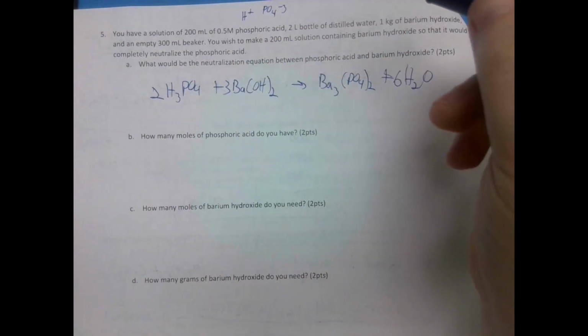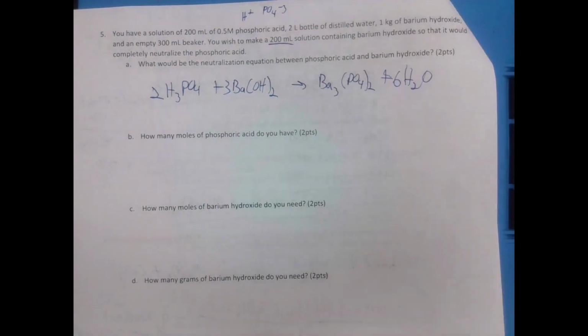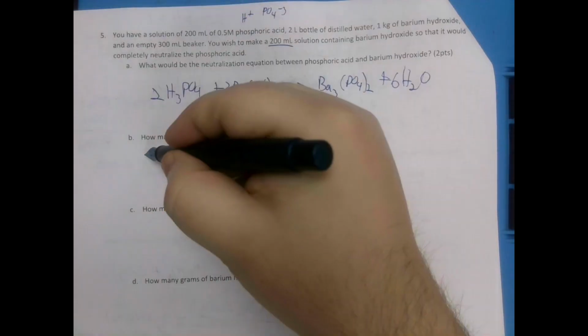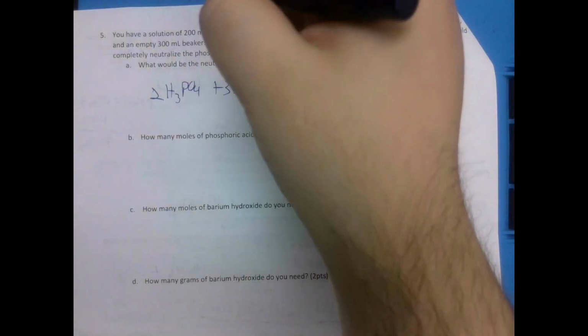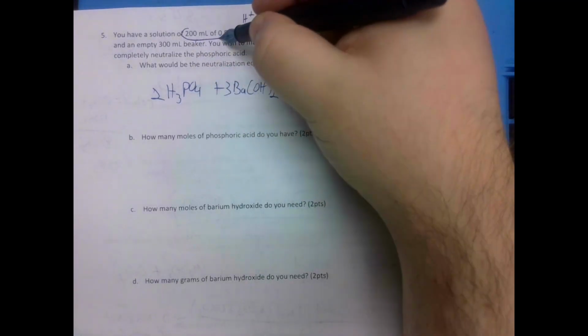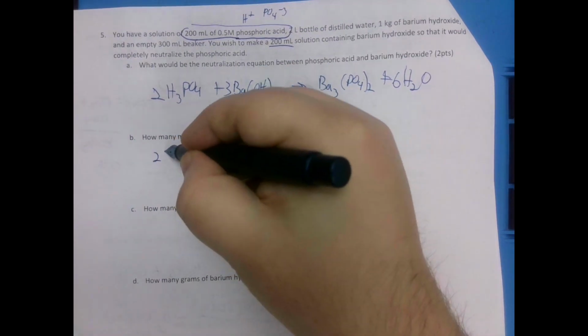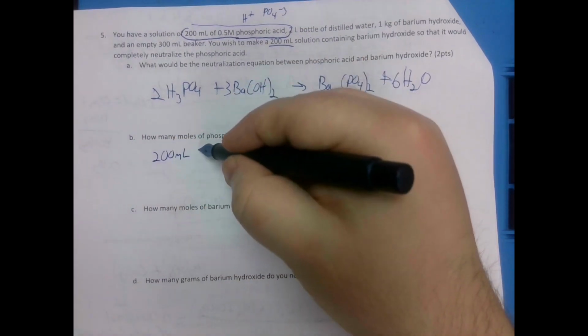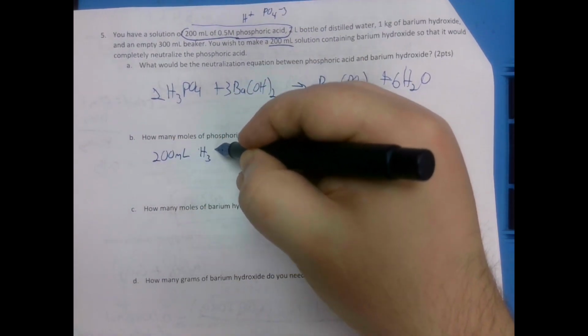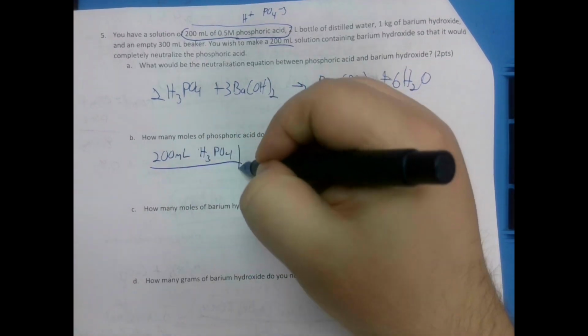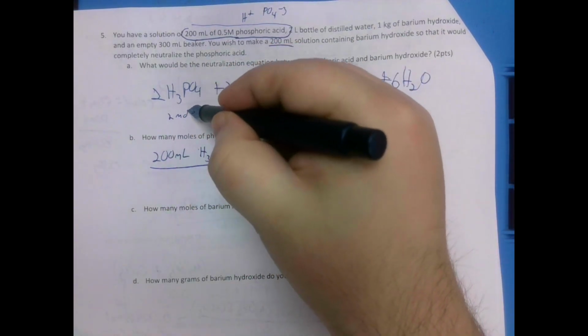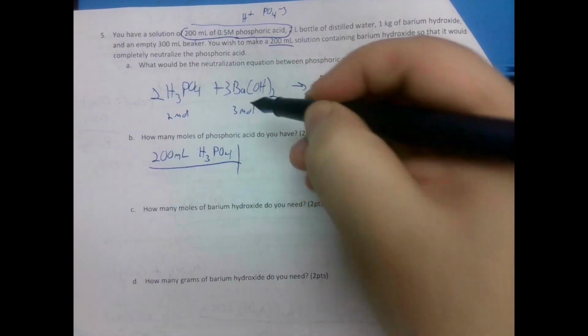Well, I tell you that we are making a 200 milliliter solution. So you have 200 milliliters of phosphoric acid. And we know that 2 moles of this is equal to 3 moles of this in the equation.